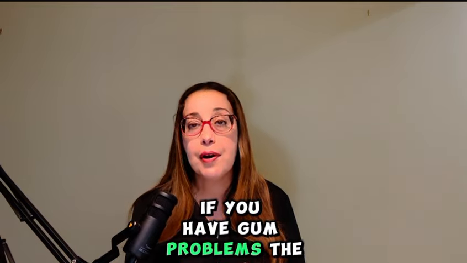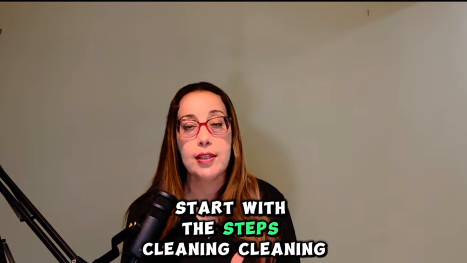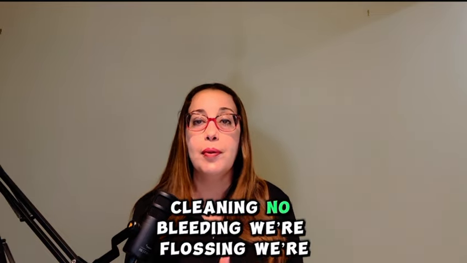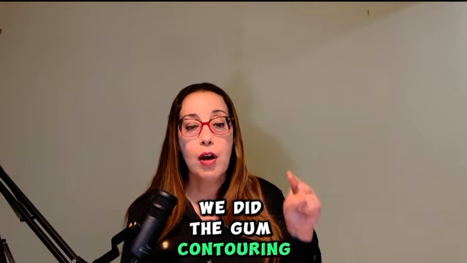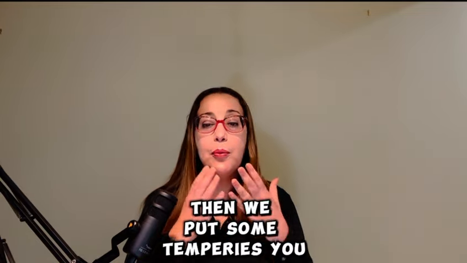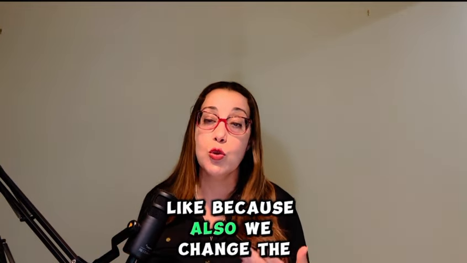And then we did the gum contouring, because you also want a good healing. If you have gum problems, the gums are not gonna heal properly. So it's very important that we start with the steps: cleaning, no bleeding, we're flossing, we're brushing, and there is no bleeding. We did the gum contouring, then I prepped the teeth, and then we put some temporaries, looking like how the teeth are gonna look like, because also we changed the color.